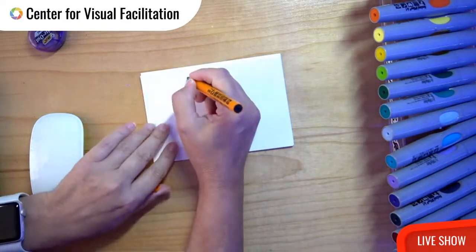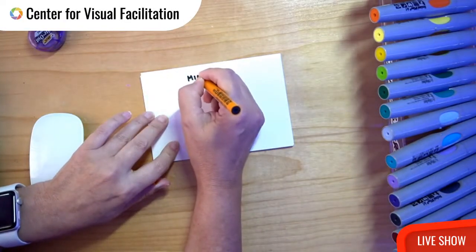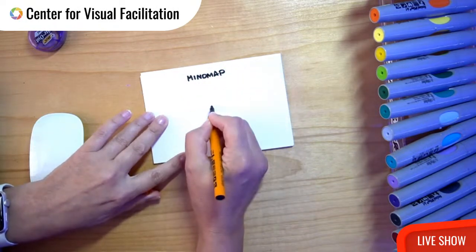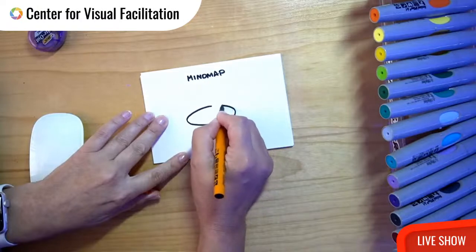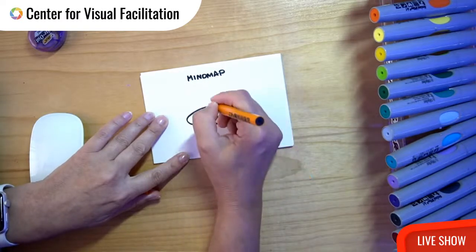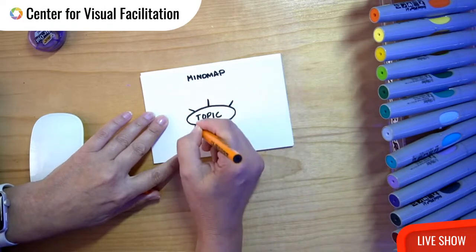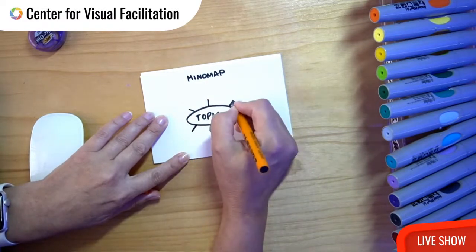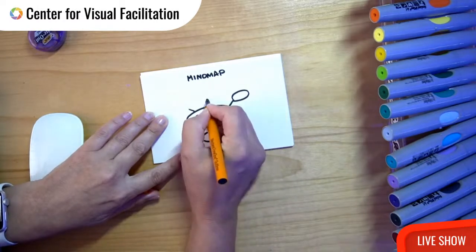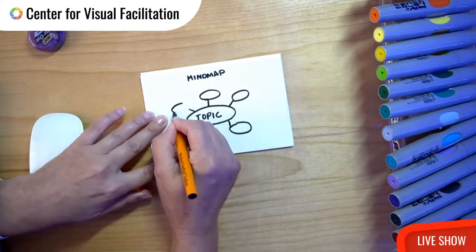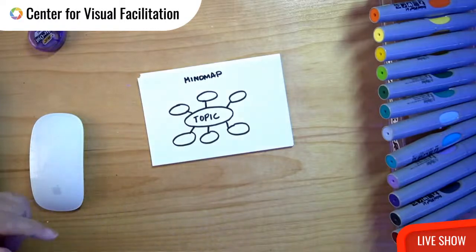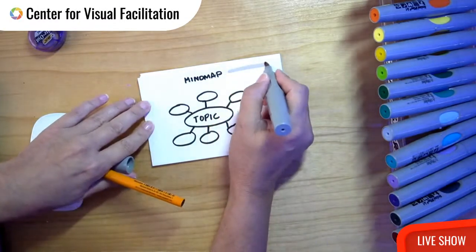So first of all, let's look at the mind map. All you're really doing is starting with some kind of central topic. And then from that topic, you're just going to create some subtopics. So just add some other little circles to it, and then you're gathering ideas for it. So the mind map can be as simple as this.